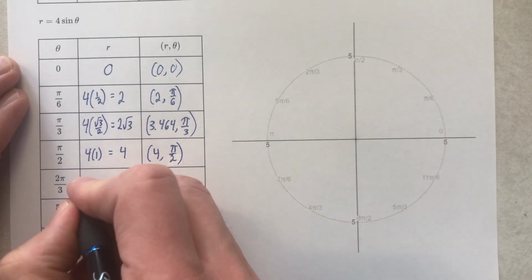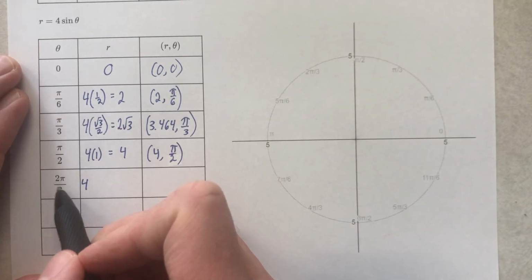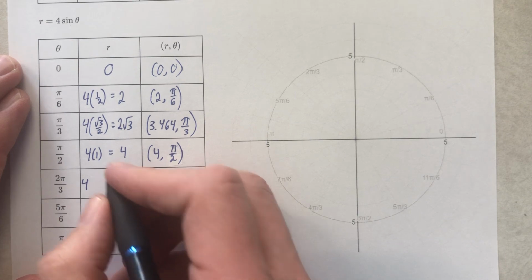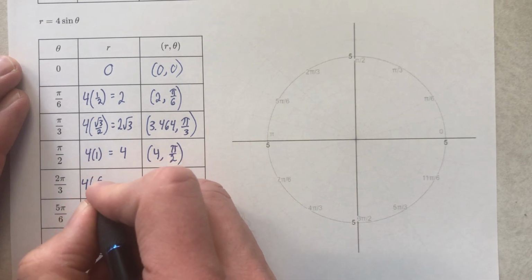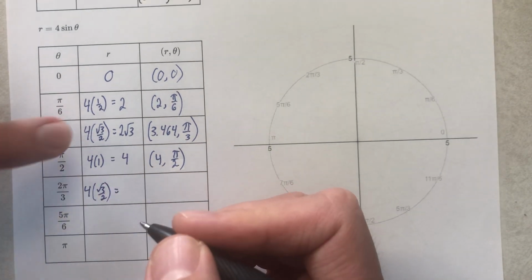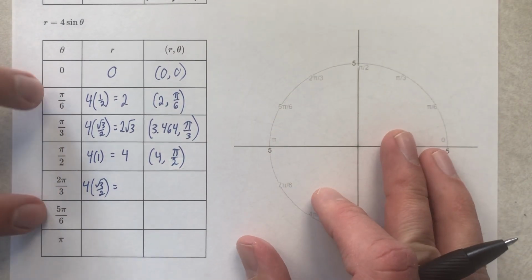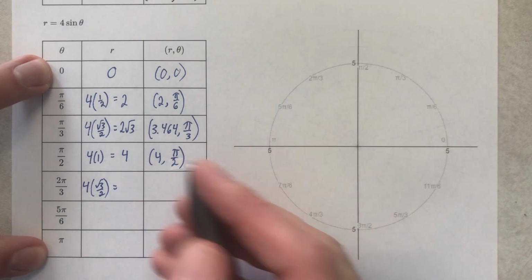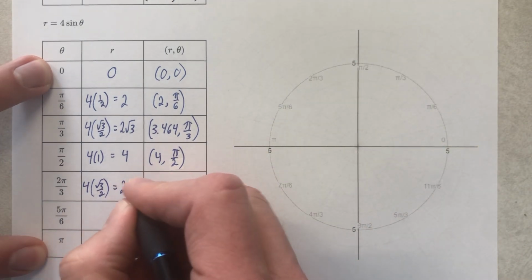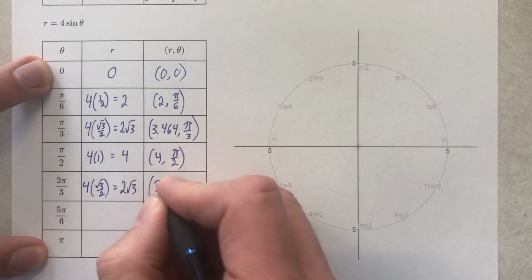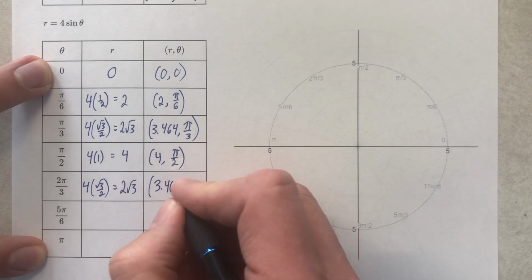Anyway, 4 times, all right, sine of 2 pi over 3, that would be square root of 3 over 2. Same thing we got for this one. These are going to be the same, by the way. I will save you the trouble. We'll just go ahead and write them. So this is going to be 3.464. Just doing that in my head there.